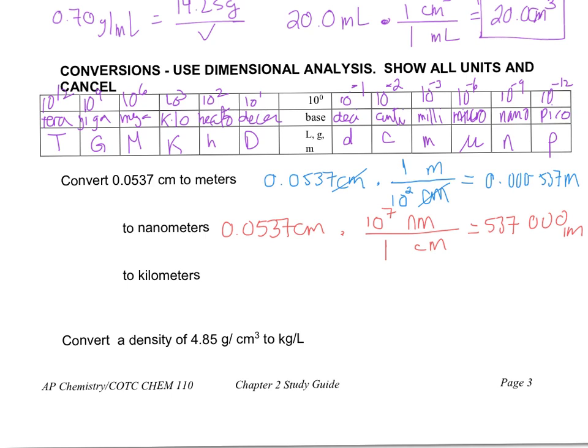So to figure that out, this is 10 to the 7th, so it's 0.0537 times 10 to the 7th. But to make it scientific notation, you need your decimal place to be here, so that's 1, 2. So it's 2 less than that, so it'd be 5.37 times 10 to the 5th nanometers. That should say nano there.